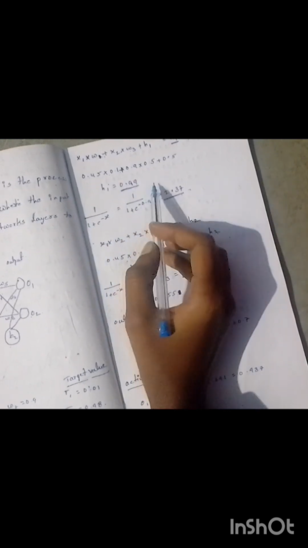And we also calculate the activation function. This is the sigmoid activation function formula: 1 by 1 plus e power minus x, equals 1 by 1 plus e power minus 0.99, which we already got as the h1 value. After this calculation we got 2.37. And this is the h1 value.